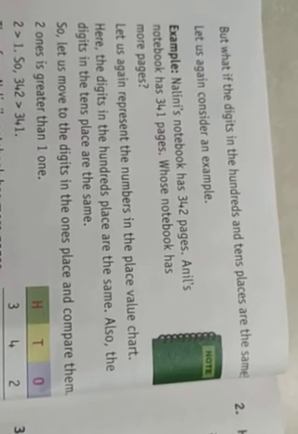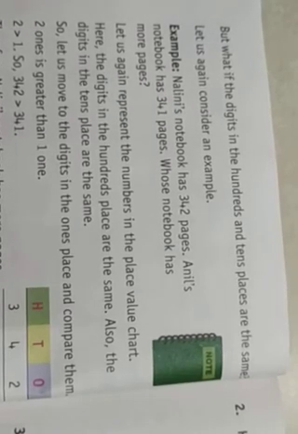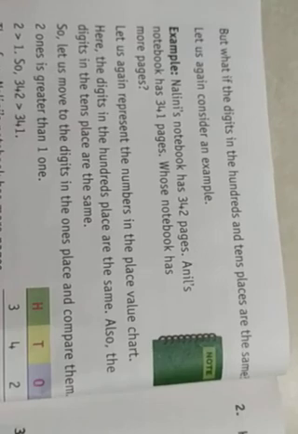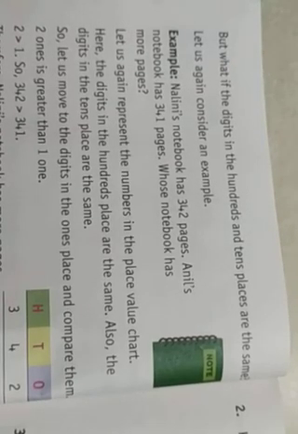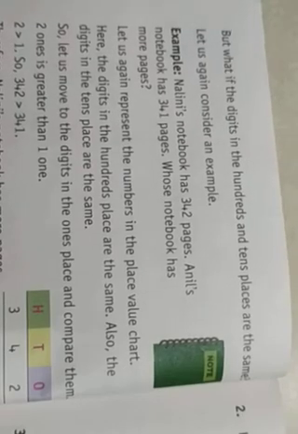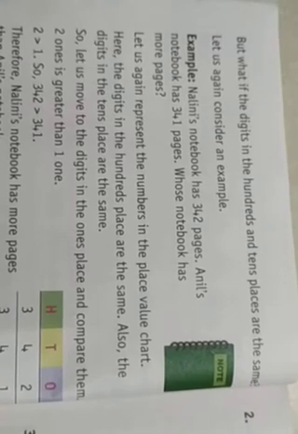If it is 1 more, 203 is greater than 202. When it is equal, one is having 202 and another is also having 202, that is called equals. That's the comparing of numbers. Have you understood this concept?